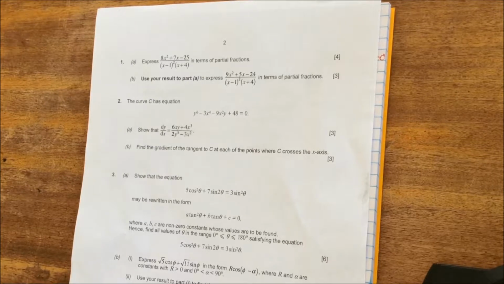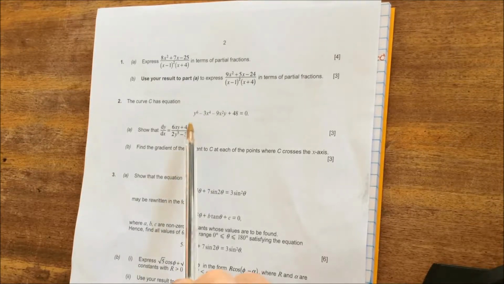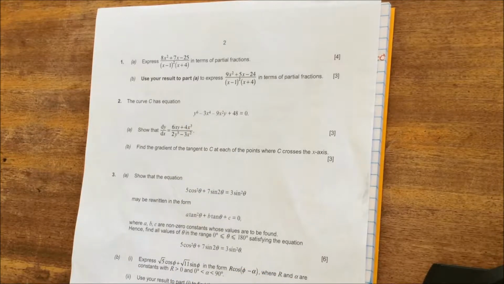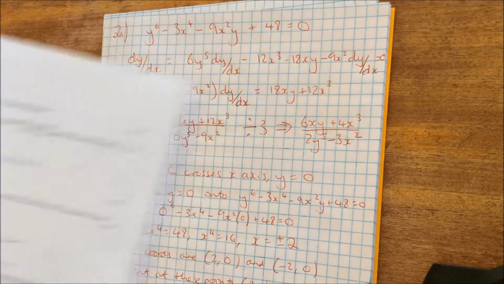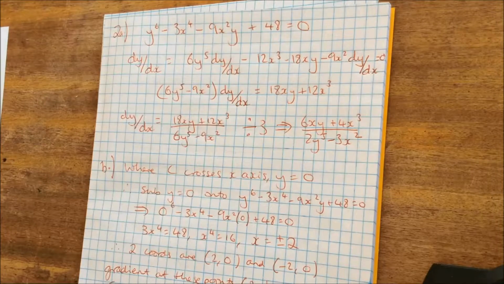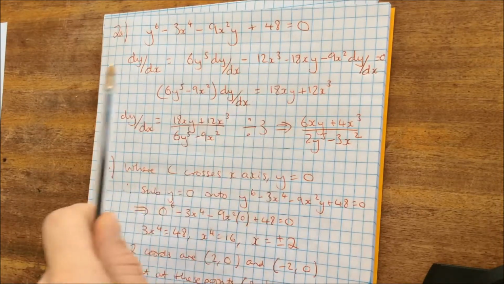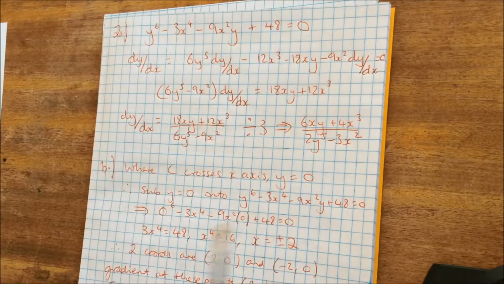Right, question 2 of the 2017 A-Level Maths C4 paper. Number 2, it's the implicit differentiation, finding the gradient of a curve question. Not generally too difficult, so let's have a look. We're going to do dy by dx of the equation, and of course, if it's in terms of y, make sure you write dy by dx after it.